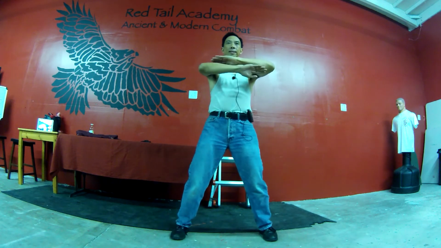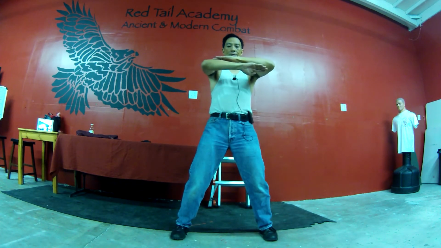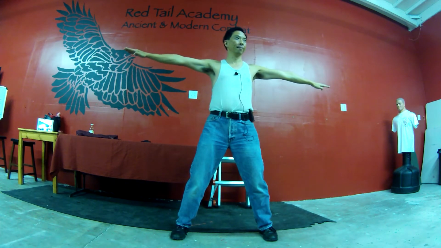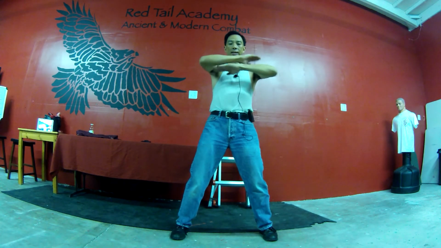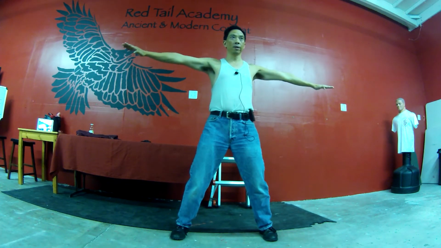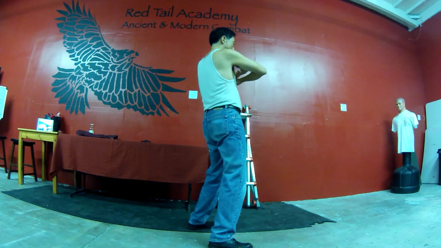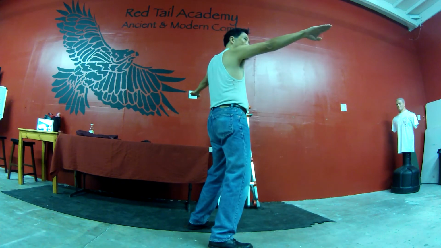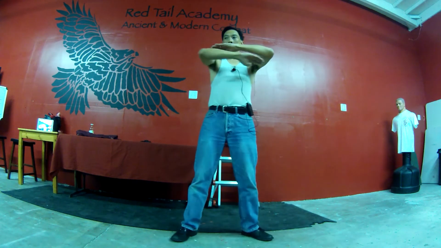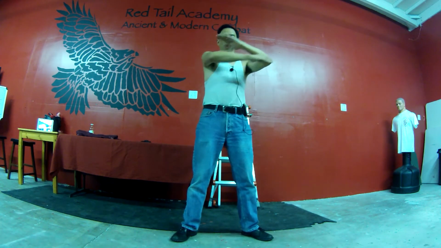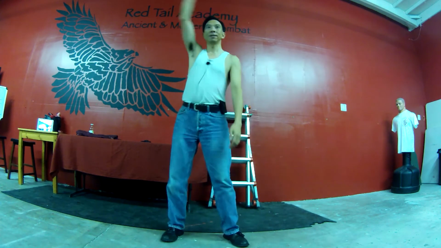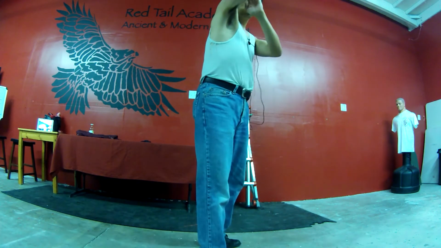So we do this. This is out, okay? So from here, yep. Okay? What you're training is this move. So on the side, it goes like this. Versus, why is this important? Because Wing Chun always goes like this. Never big circle. Always going in.